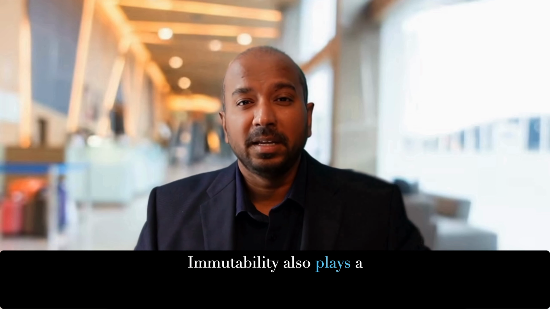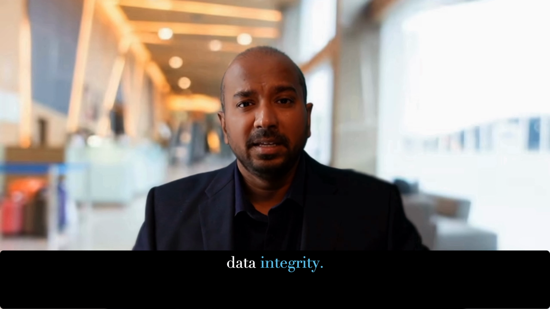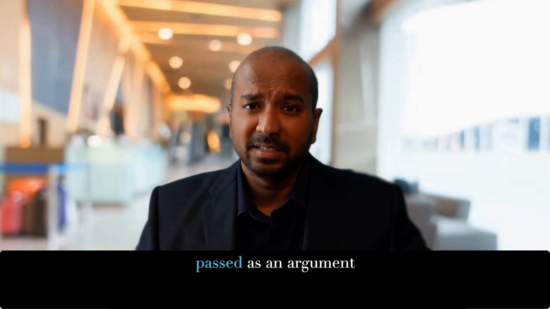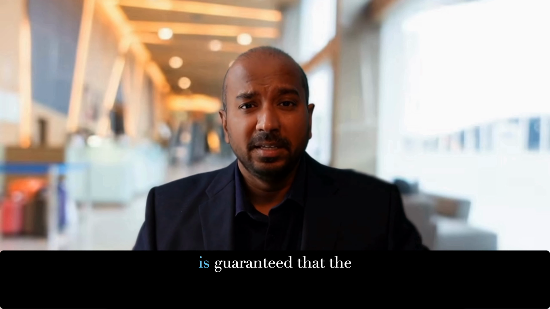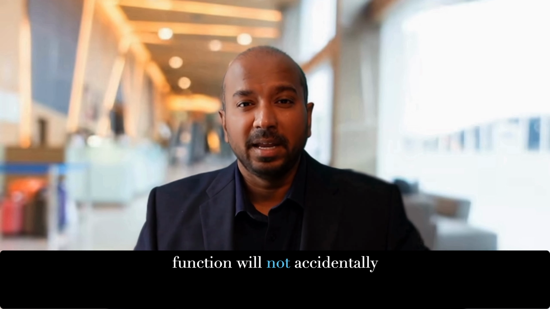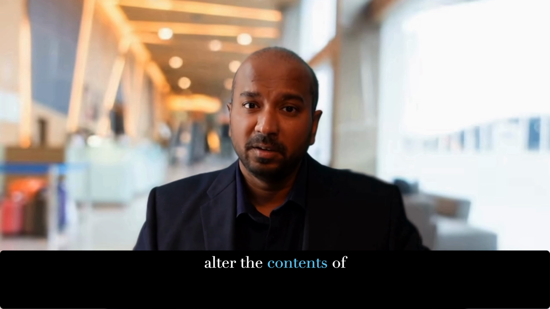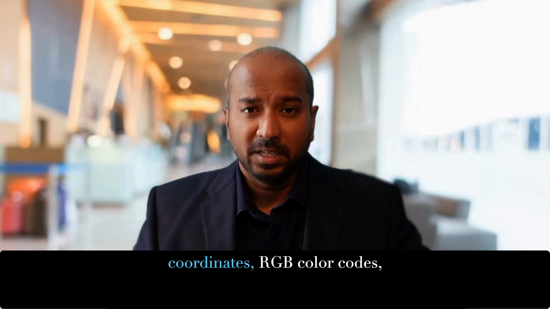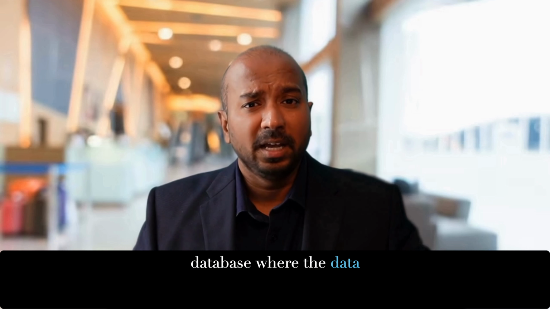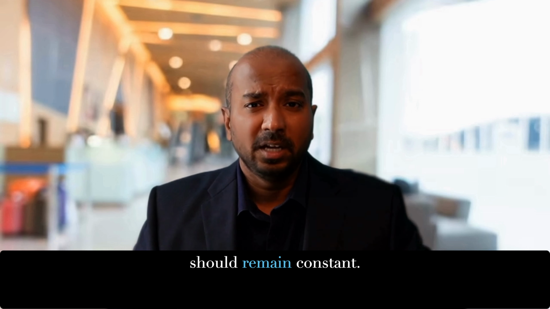Immutability also plays a significant role in ensuring data integrity. When a tuple is passed as an argument to a function, it is guaranteed that the function will not accidentally alter the contents of the tuple. This makes tuples ideal for representing fixed collections of data, such as coordinates, RGB color codes, or records from a database where the data should remain constant. Lists, being mutable, require more caution when passed into functions, especially if they're modified in place.